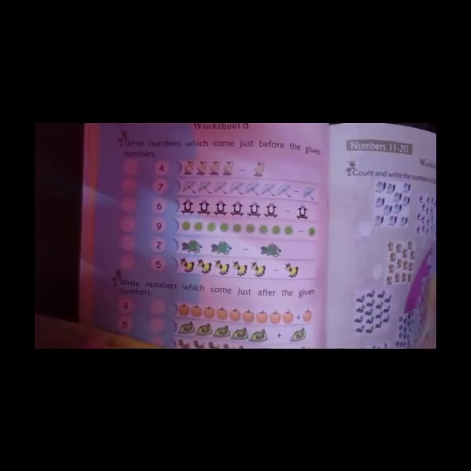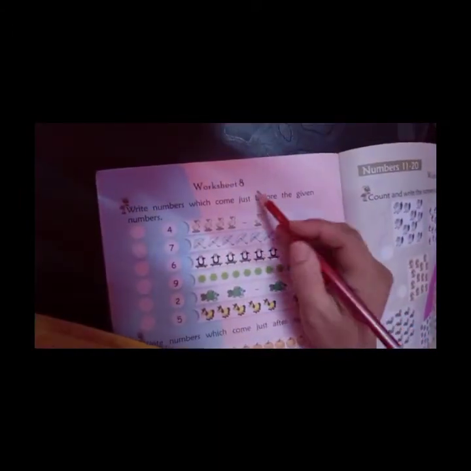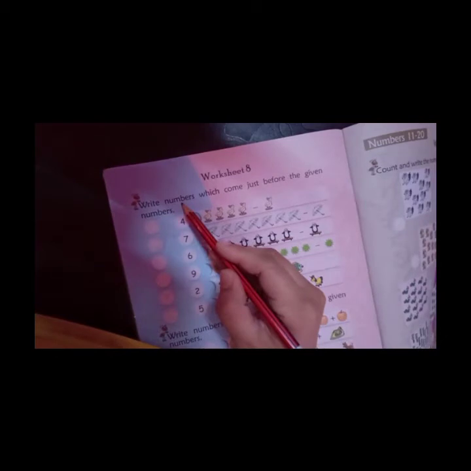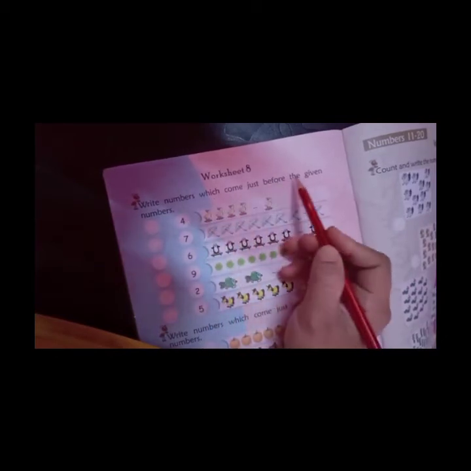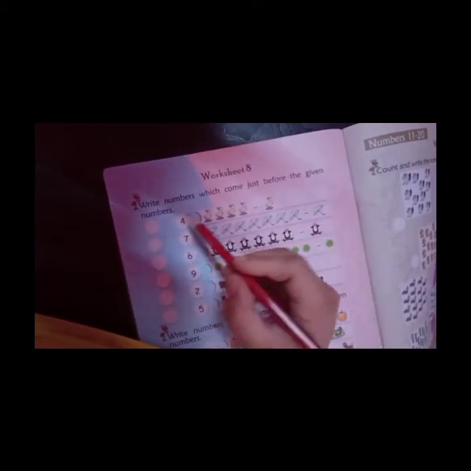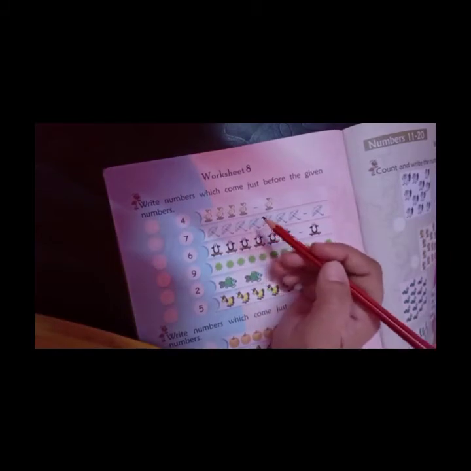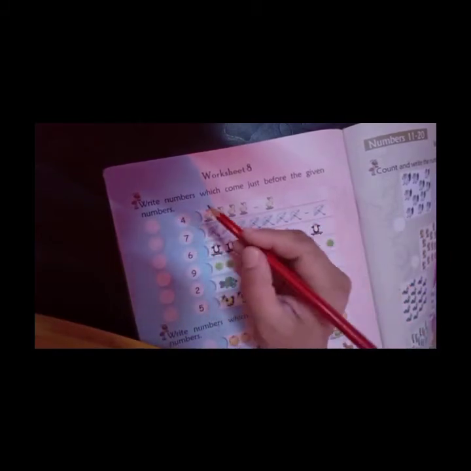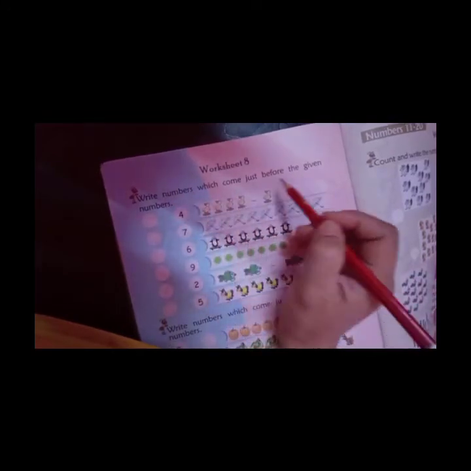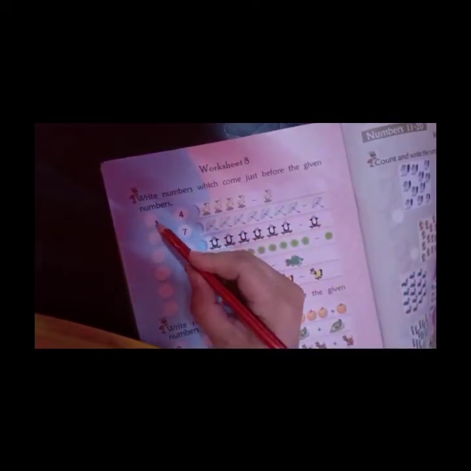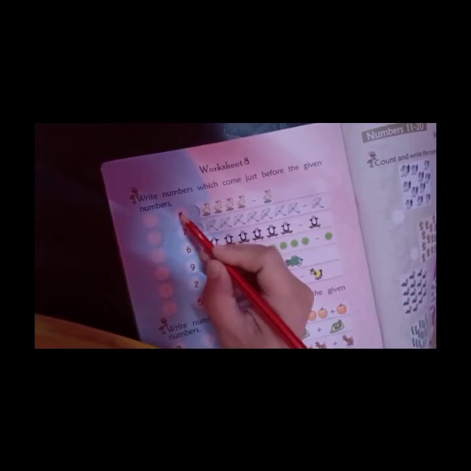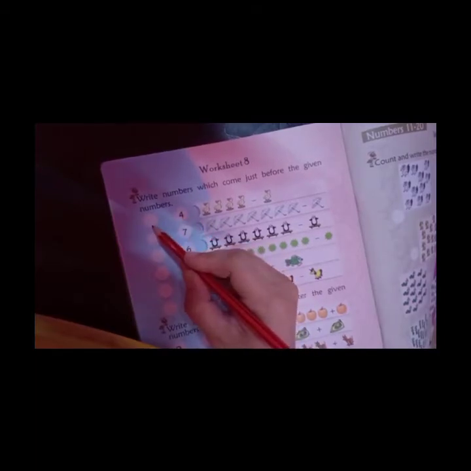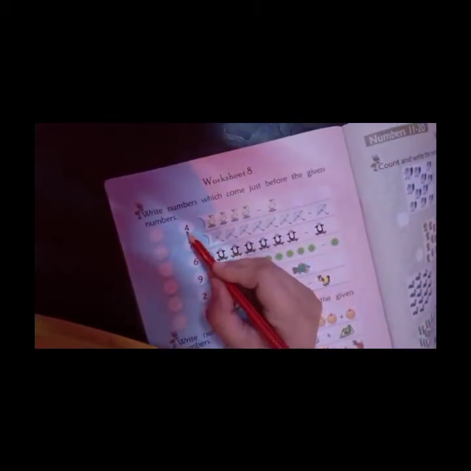Worksheet number 8. Write numbers which come just before the given numbers. Alright, now it's a what comes before. इस नंबर से पहले क्या आता है? राइट नंबर्स, आपको नंबर्स लिखना है जस्ट बिफोर द गिवन नंबर्स. जो यहाँ पर आपको नंबर दिया है, यू हैव टू राइट नंबर जस्ट बिफोर द गिवन नंबर्स.